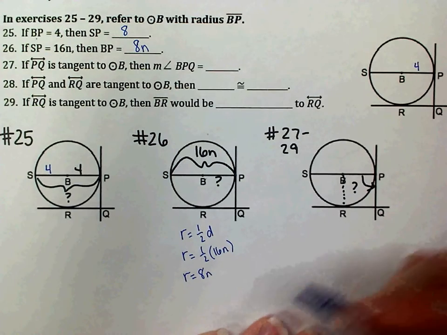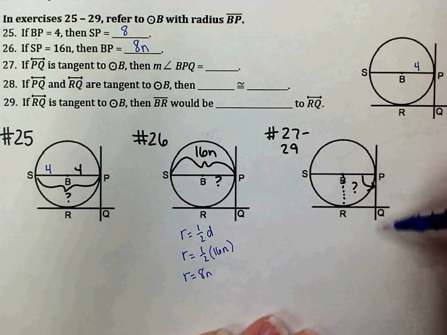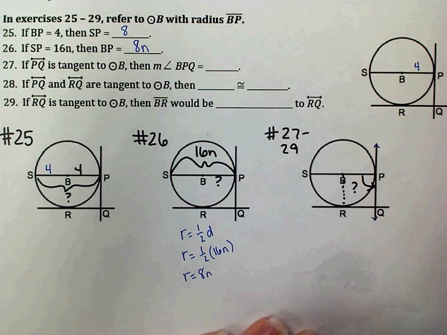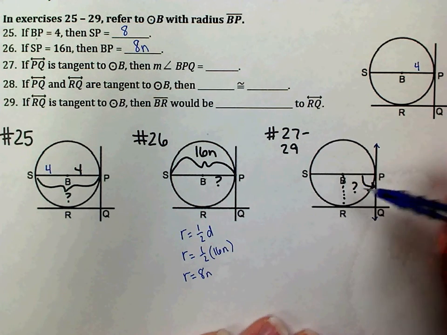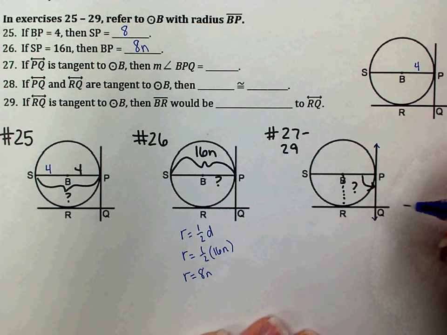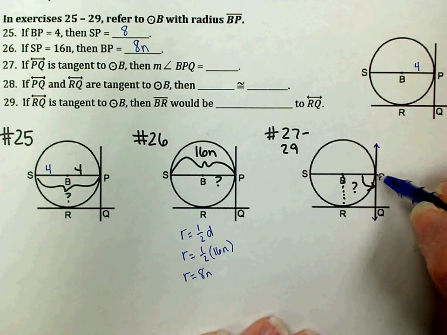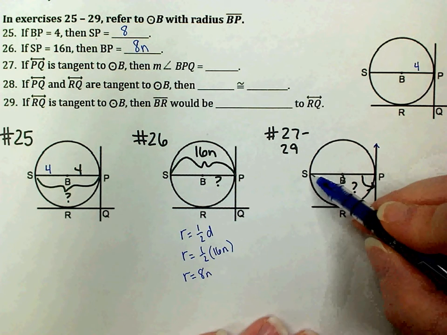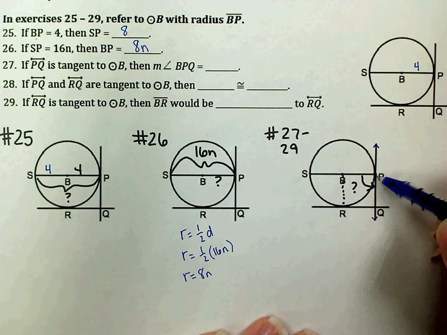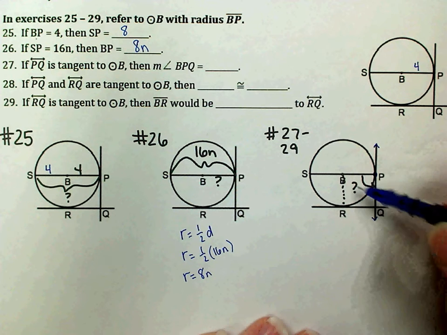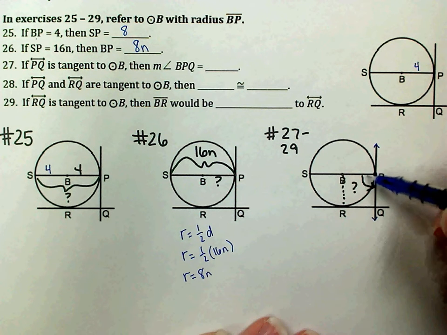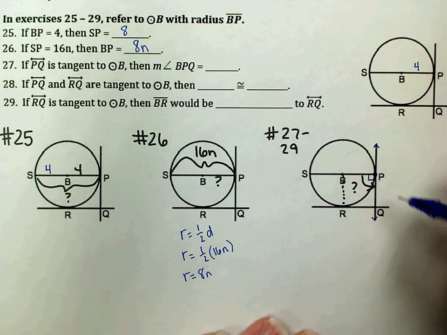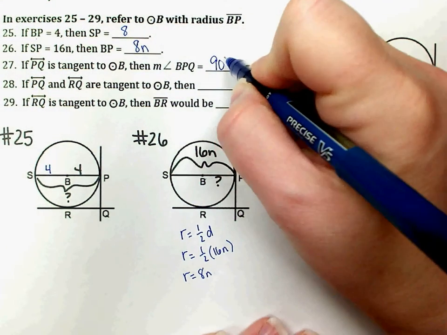Number 27 tells us if line PQ, which we don't have arrows here, so for it to be a line we would really have to have arrows at the end, is tangent to circle B, then we want to know what the measure of angle BPQ is. So BPQ is this angle that you're trying to determine right here. Since the diameter is going to the point of tangency, remember we learned a theorem that says that a radius drawn to the point of tangency creates a perpendicular relationship. And so this would be a 90-degree angle for BPQ.